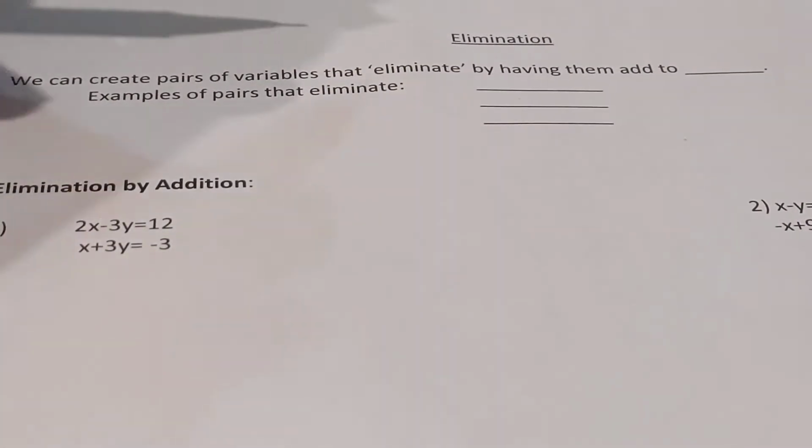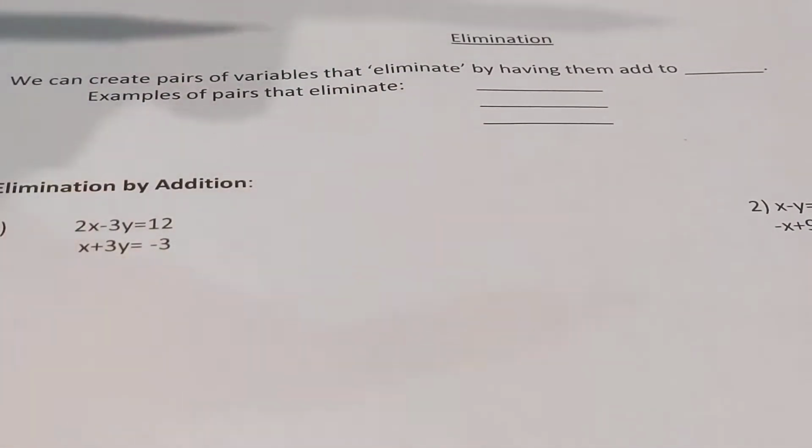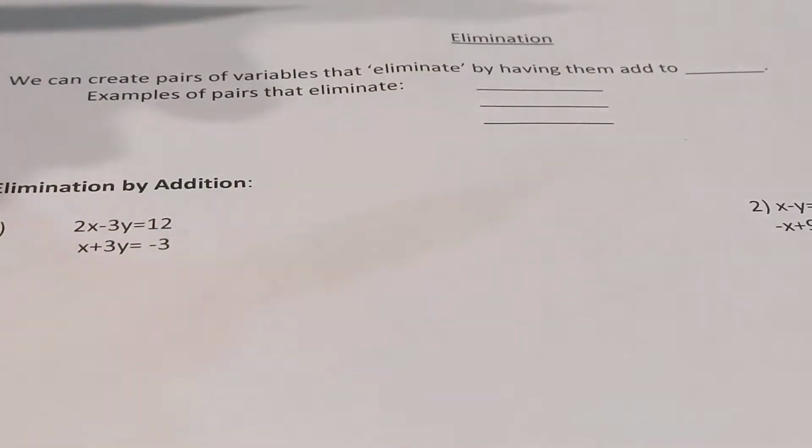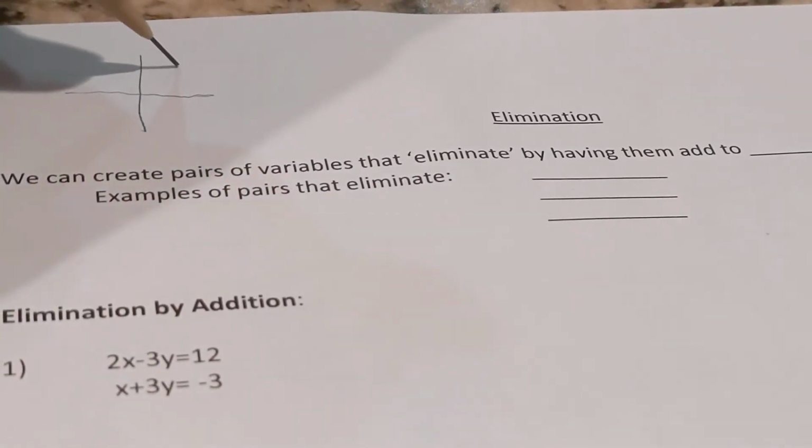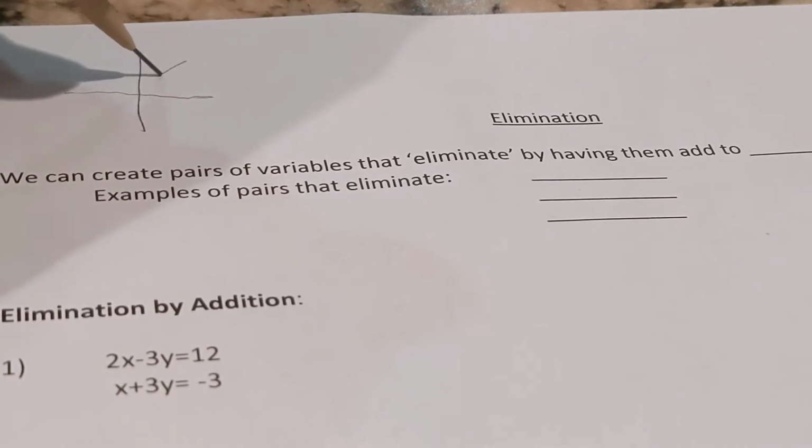Okay, so in this lesson, we're going to take a look at elimination, which is another way of solving a system of equations. In the last lesson, we looked at solving a system of equations by graphing, but the problem with graphing, remember, is we're looking for an intersection point.